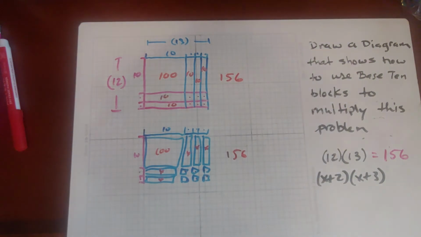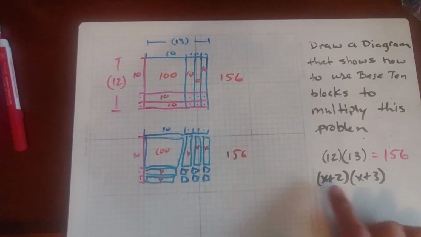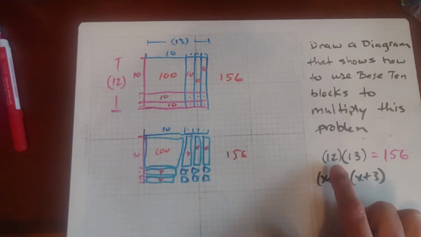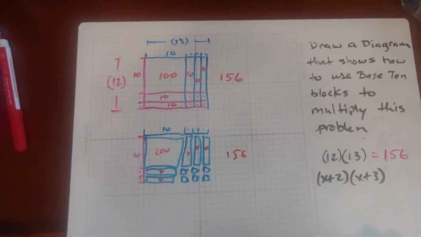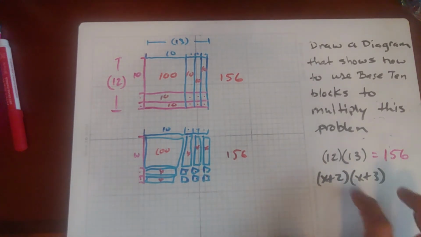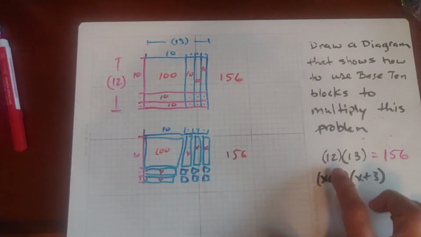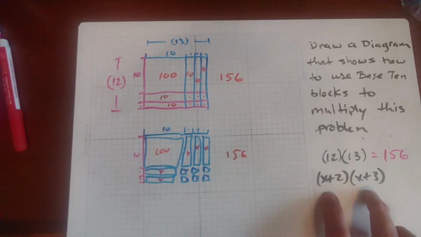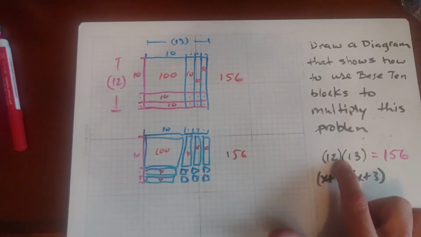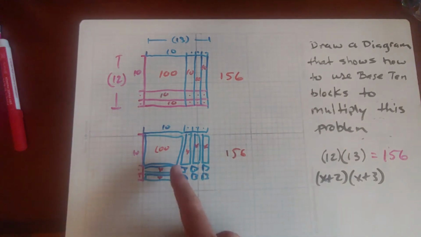So what I want to tell you is, if you look at this, if x equals 10, then isn't it 12 times 13? If x equaled 10, then it'd be 12 times 13. So if this problem is equivalent to that problem, then I should be able to do this problem exactly like I did it over here.